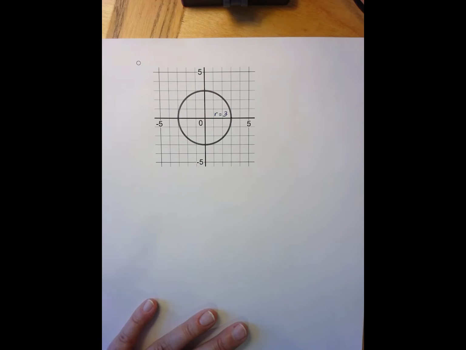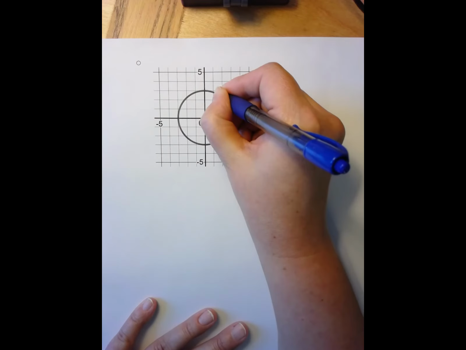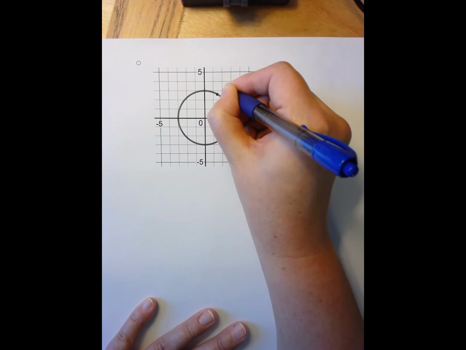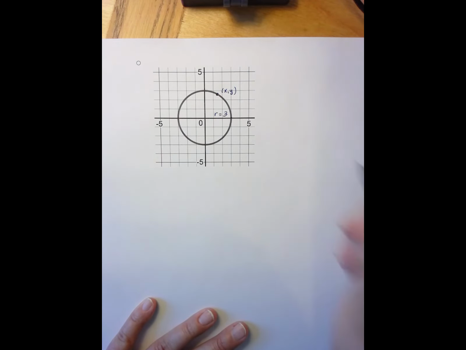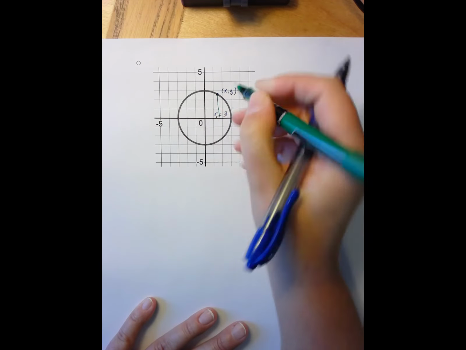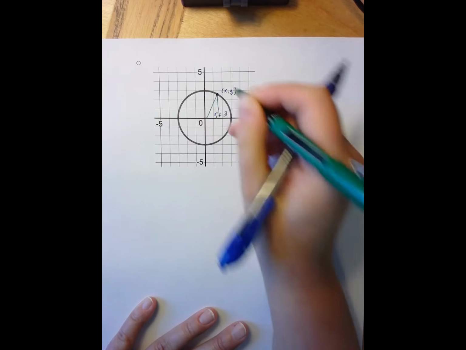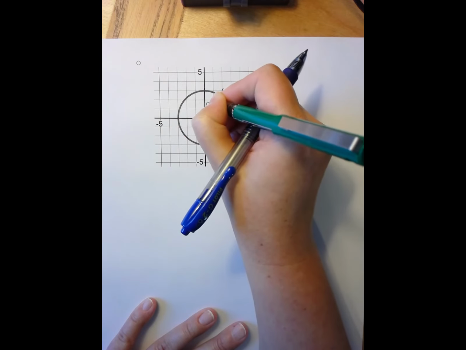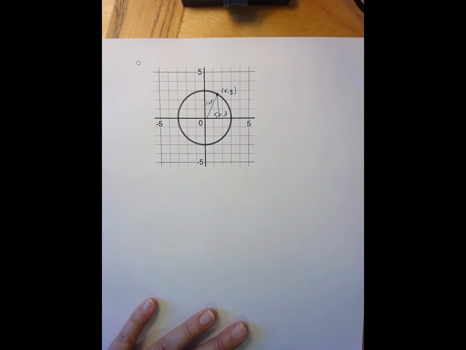So in this case, I don't need that, and instead I am going to just find the equation of the circle. So I am going to pick a random point again, (x, y). I'm going to draw in my right triangle. And remember, I know r equals 3.